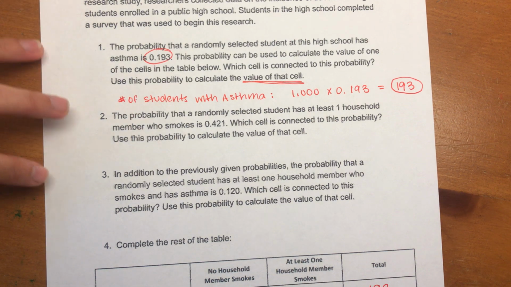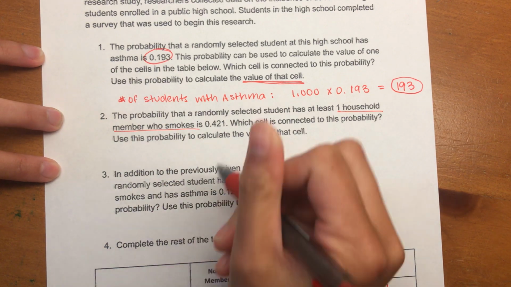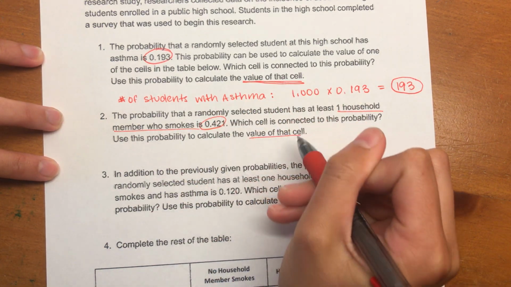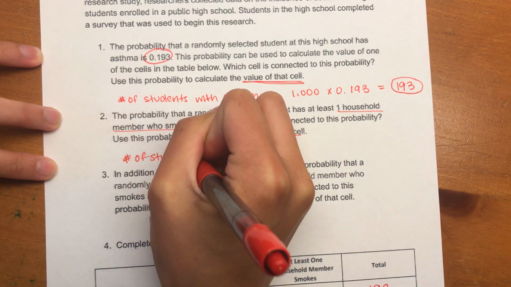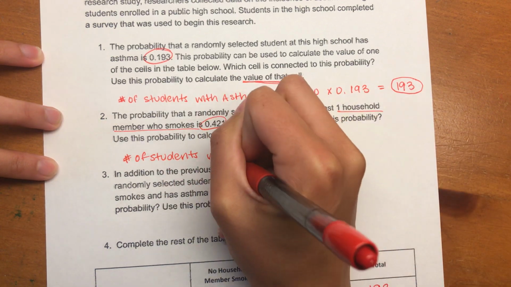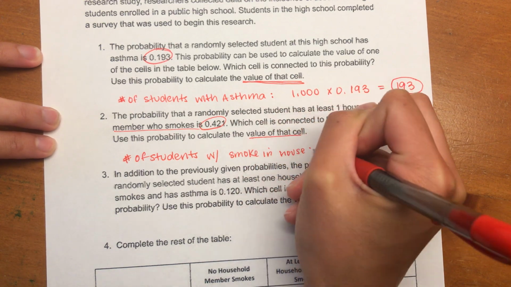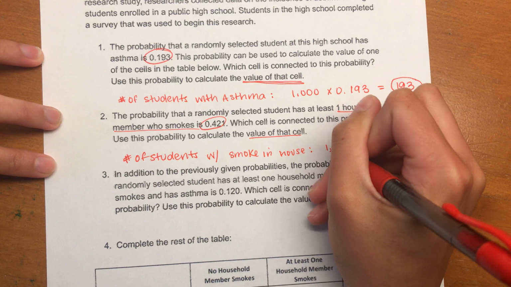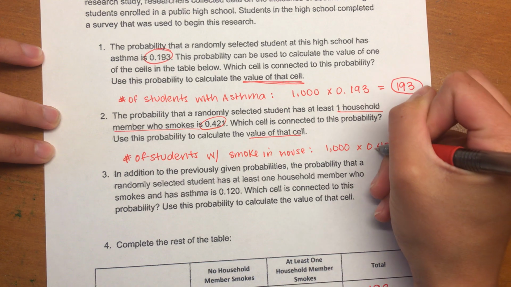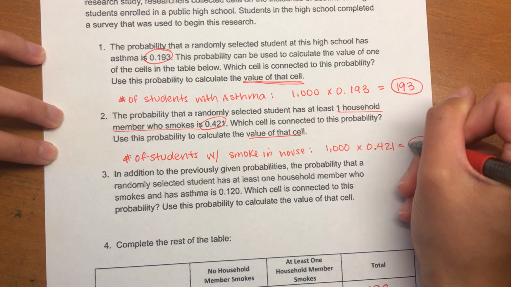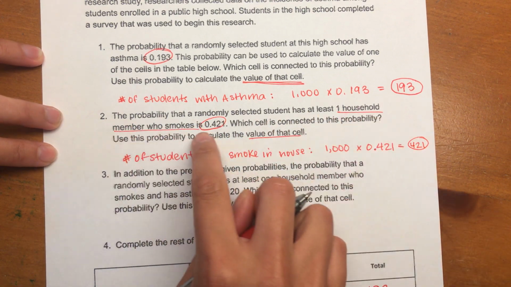Okay. So we're talking about one household member who smokes. And they're giving us a probability, and they want to know the value of the cell. So again, this is going to be the number of students with a household member that smokes. So I'm going to say smoking house, just to be shorter. So we're going to do the same thing here. 1,000, because that's our sample size, times the probability, which, if we use our calculator, will give us 421. So that's the number of students with at least one household member who smokes.